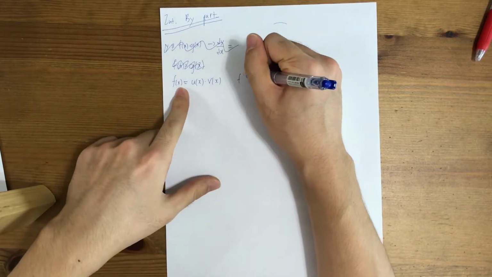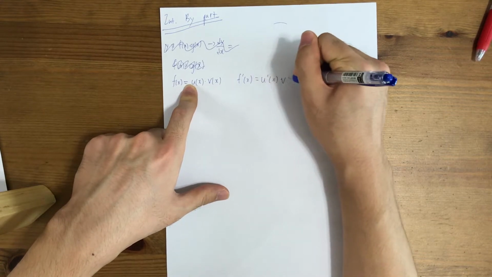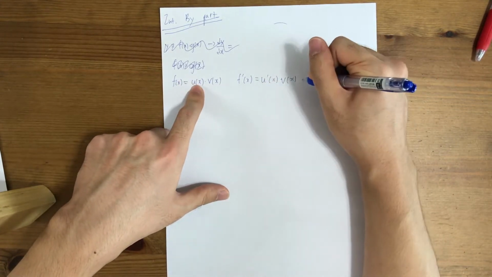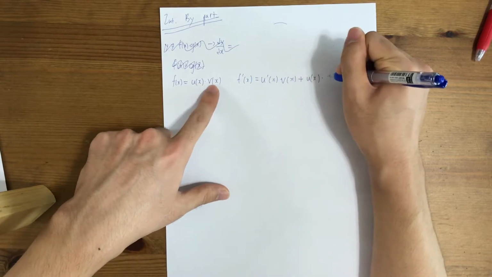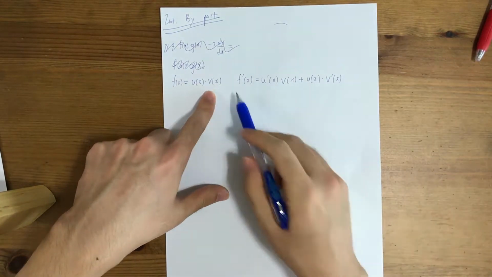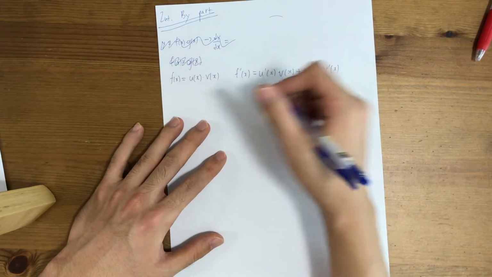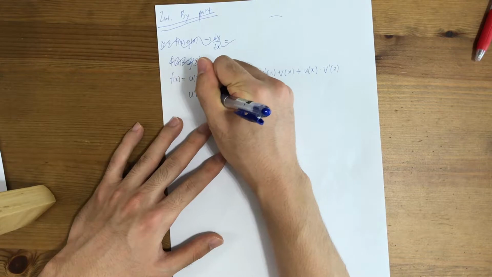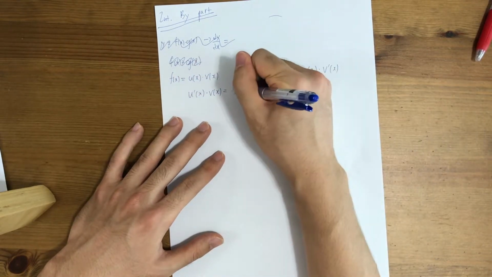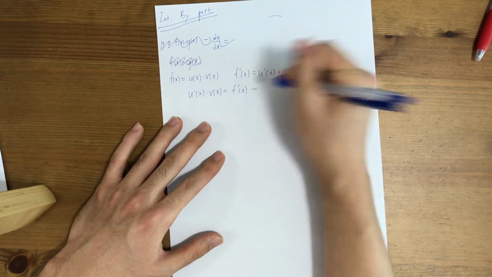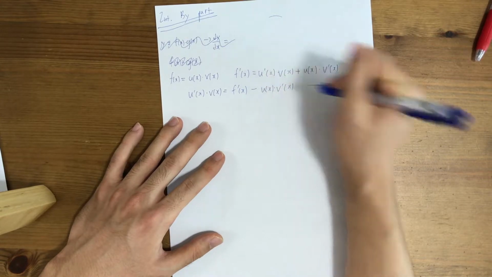So if we differentiate f(x), then we have u prime x times v(x), right? Differentiate the first one, leave the second one, and leave the first one, differentiate the second one. So this is what we have, right? Then that means u prime x times v(x) equals f prime x minus u(x) times v prime x.